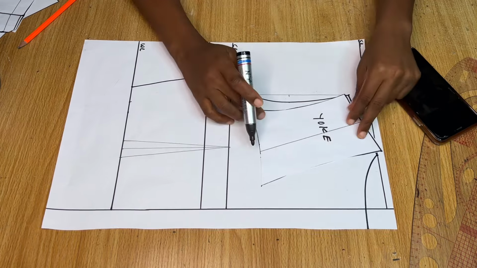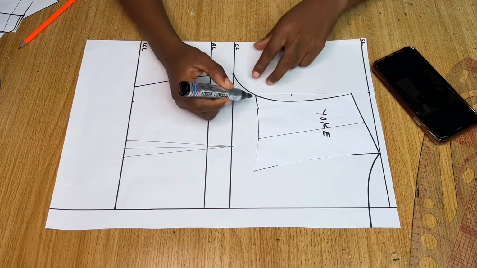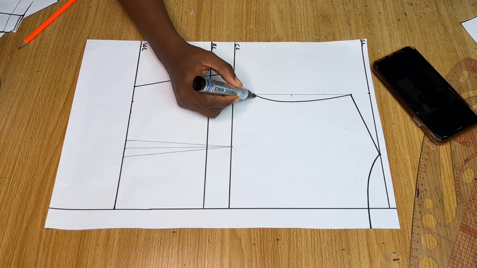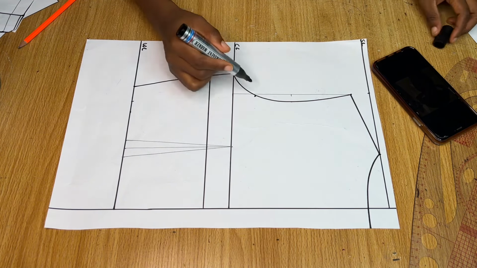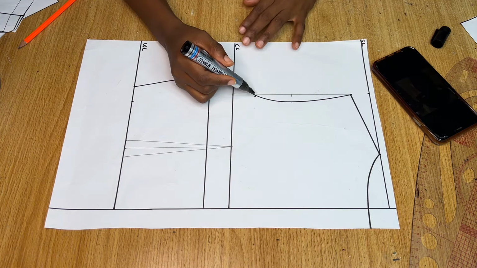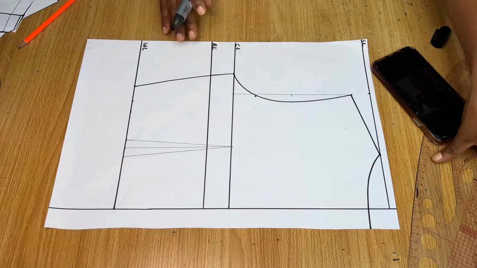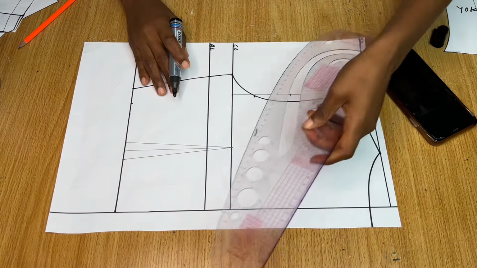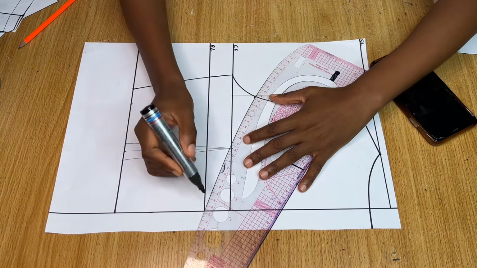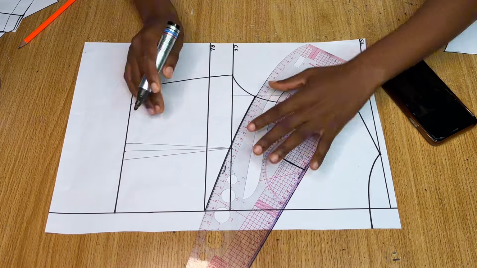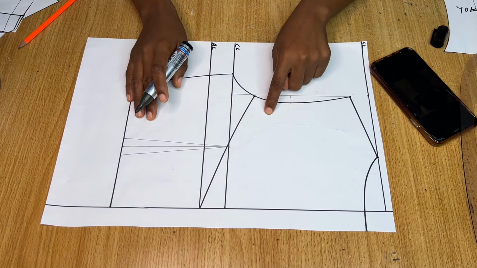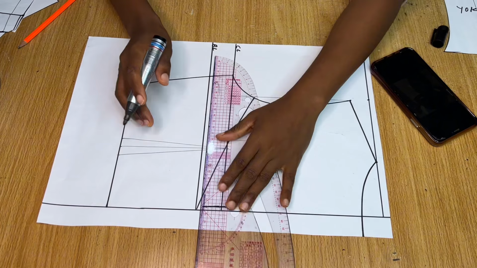Now for the back yoke, I am just going to place the front yoke here to know where my yoke neckline should start from. So I use the front yoke to mark it, which I've done here. So from here, I'm just going to create the V shape that the back yoke has. So I'll connect from here and I'll connect it straight down to the bust line. So now the upper part is now my yoke for the back.